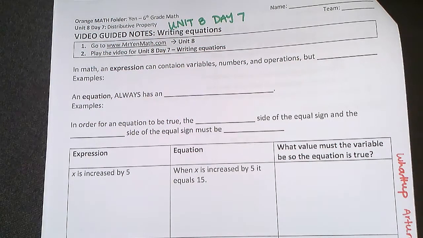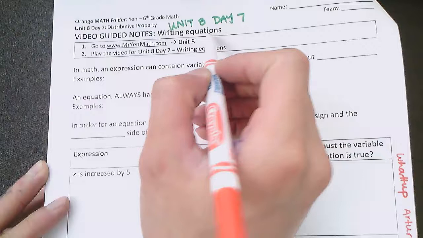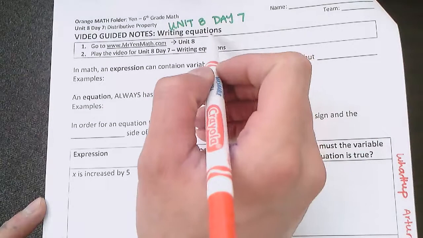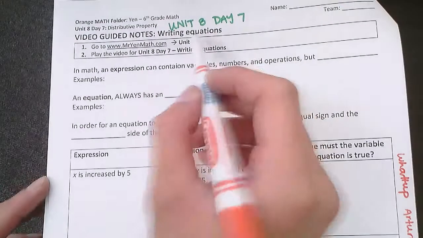Today we are going to be working on writing equations. Earlier this unit we focused on writing expressions, and today we're going to build on that and start writing equations.